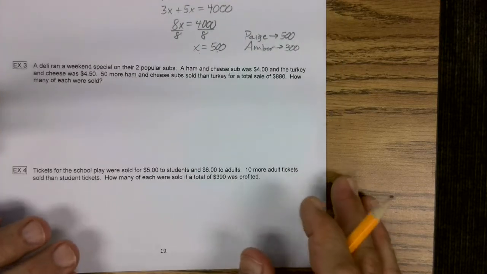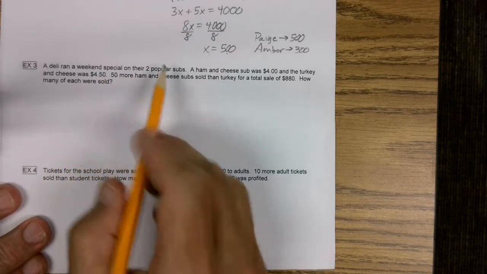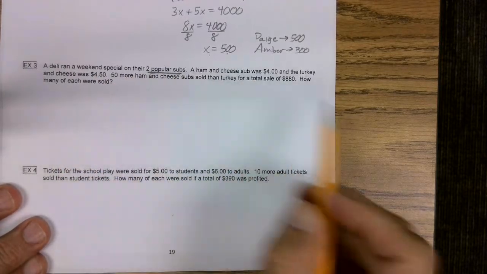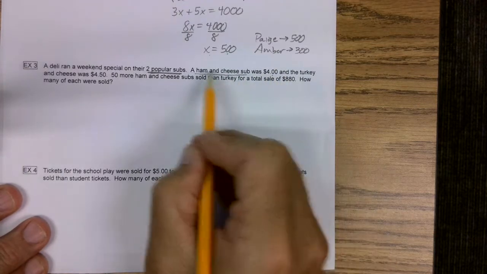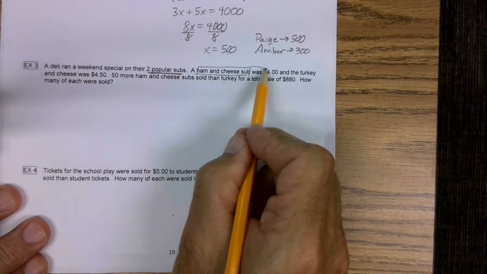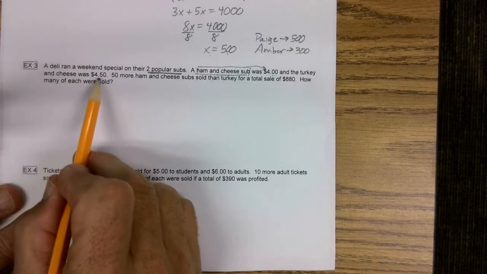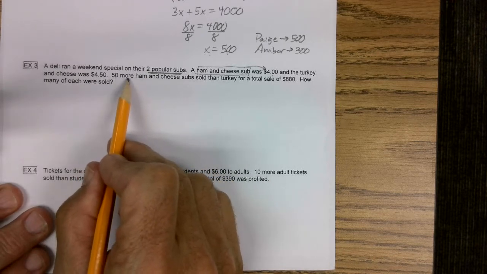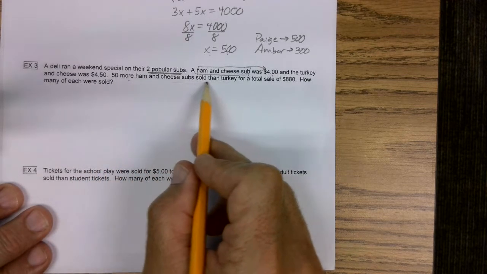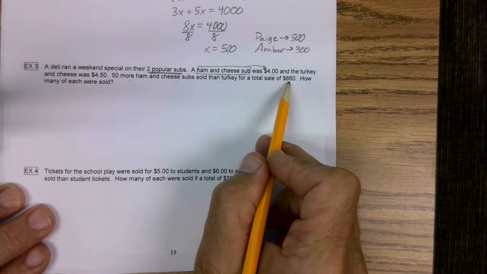Okay, next one. It says a deli ran a weekend special on 2 popular subs. A ham and cheese sub was $4. All right, so ham and cheese, $4. Sounds good. Turkey and cheese was $4.50. Now, watch this. 50 more ham and cheese subs sold than turkey for a total of $880. That's a lot of information.